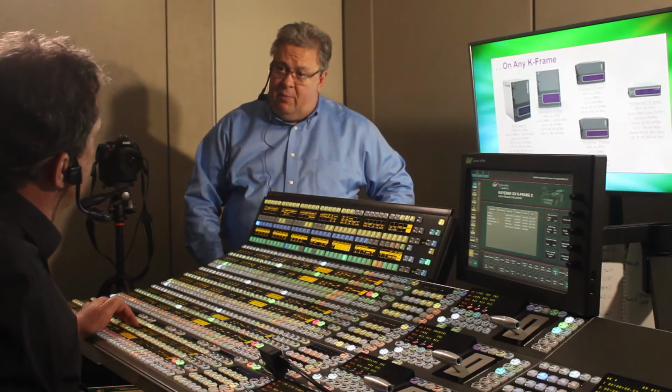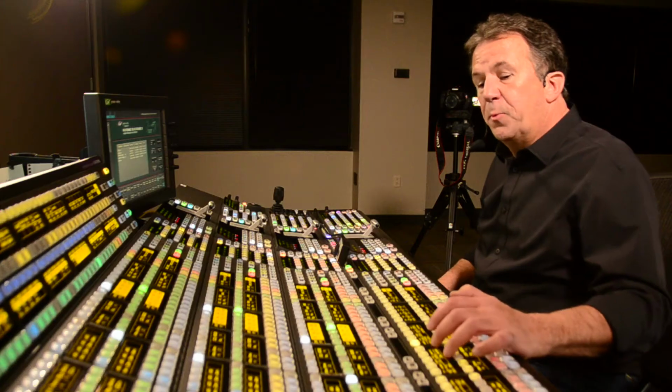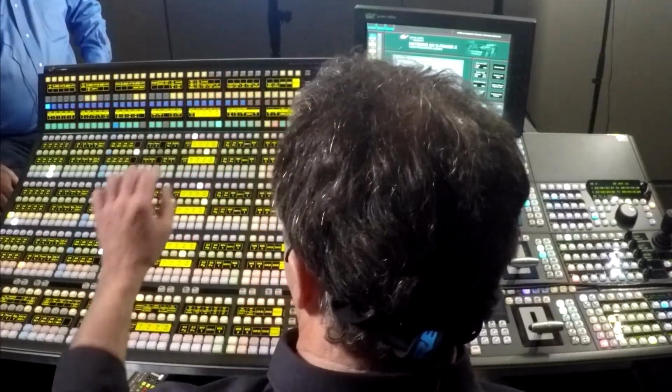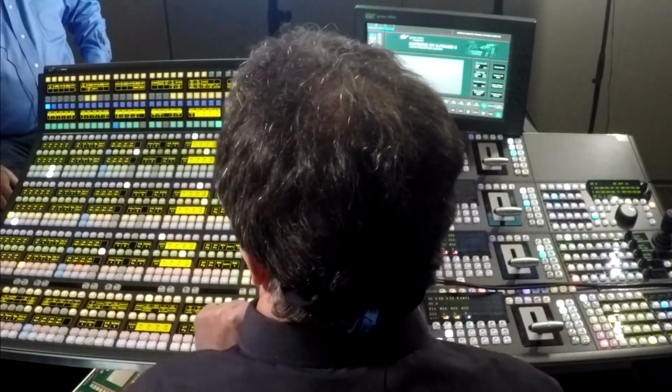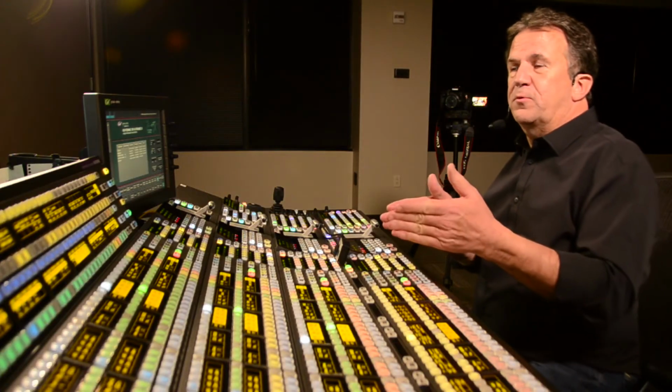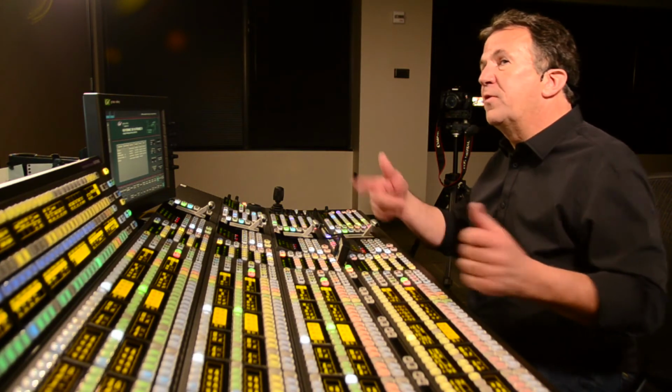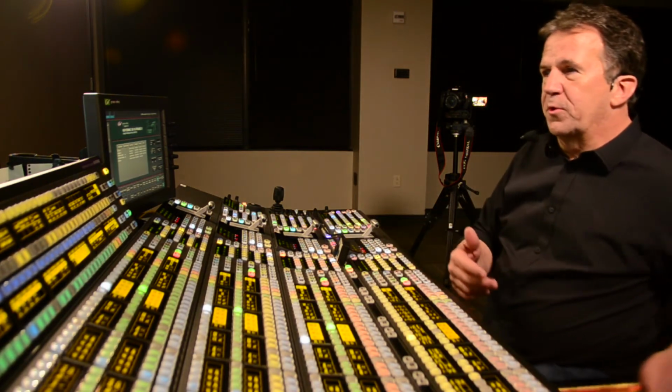Ed, can the K-Frame X be controlled remotely? You know, Bob, it's a great question, and we hear it quite often, and the answer is yes. So all these frames up on this slide can connect to all these control panels. Either those control panels can be locally near the frame, or they can be a mile away or even up to hundreds of miles away with a good connection.